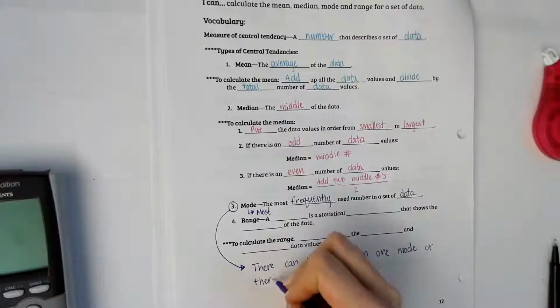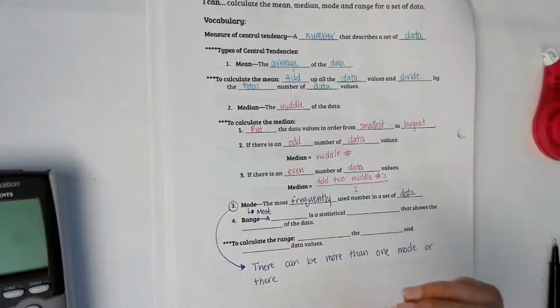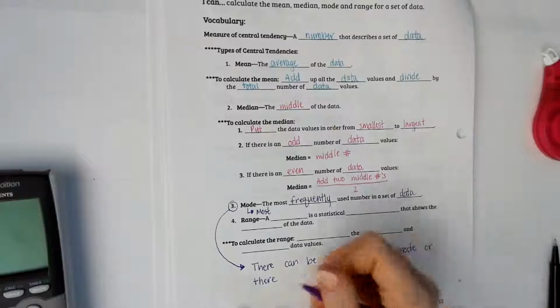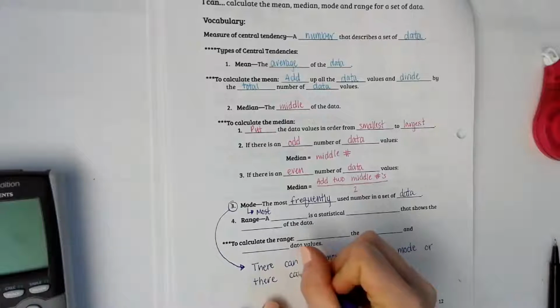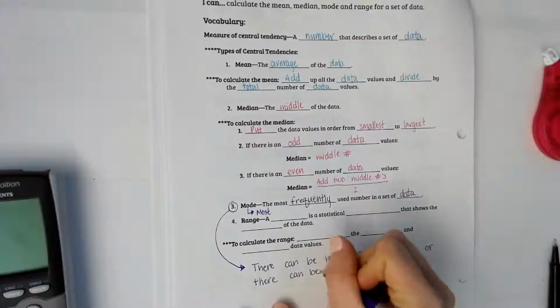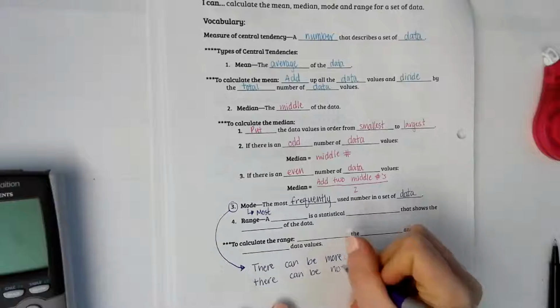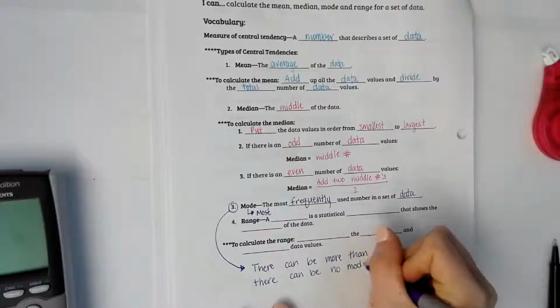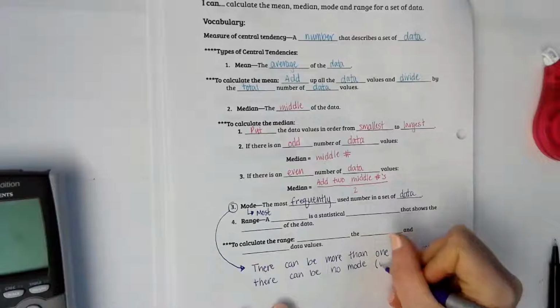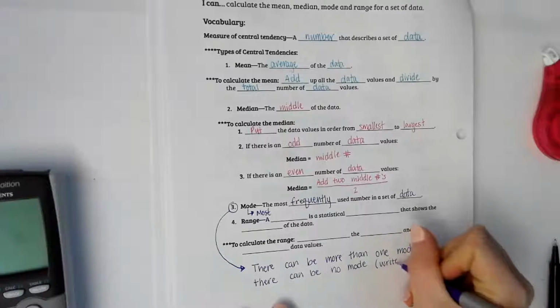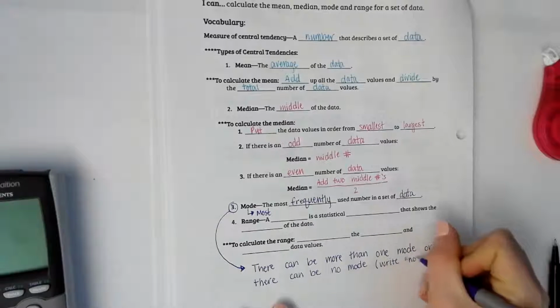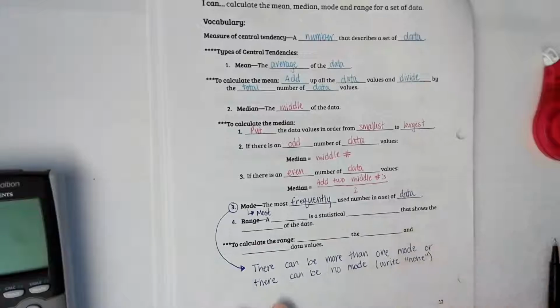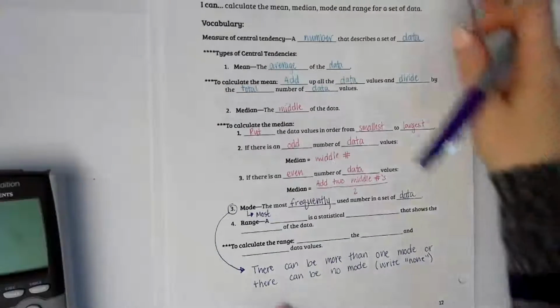Or there can be no mode. If all of them are only there once, then there would be no mode. In that case, just write none for the mode. Okay.